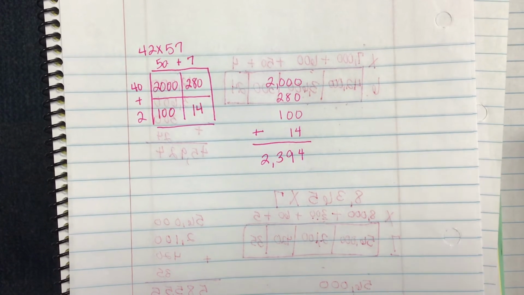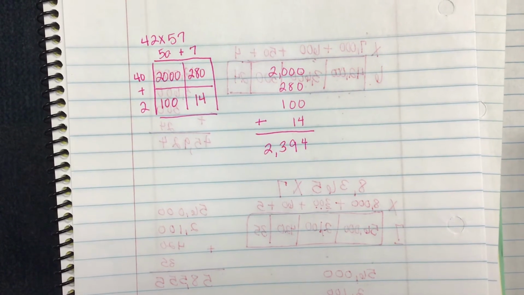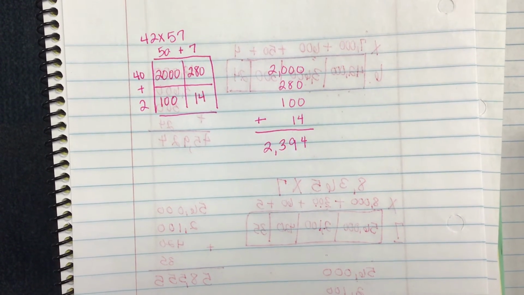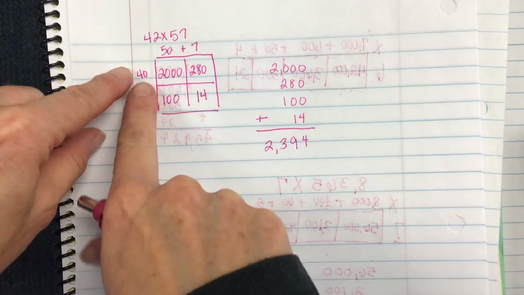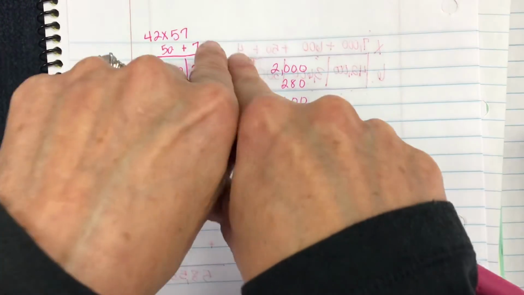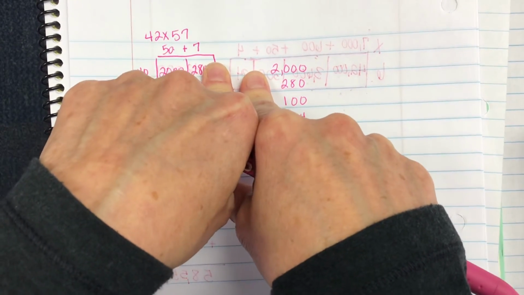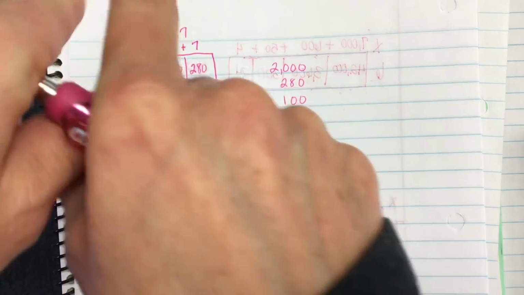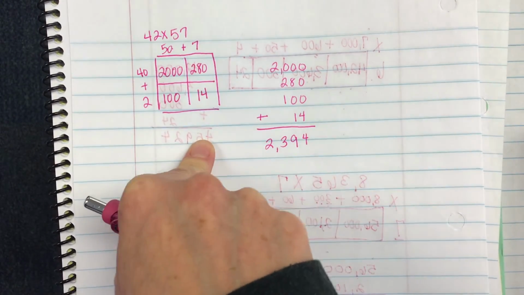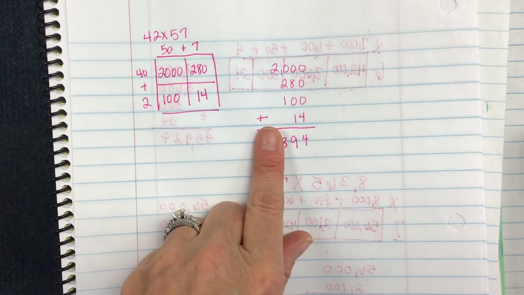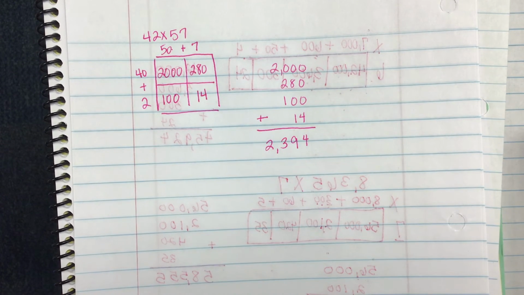What is the second step? Carter Nelson. Multiply each part of the first factor by each part of the second factor. Say it with me. Multiply each part of the first factor by each part of the second factor.